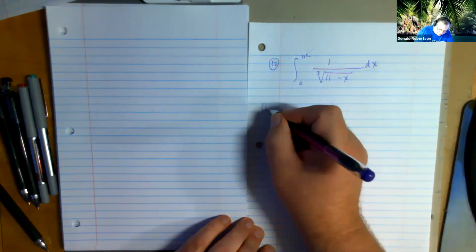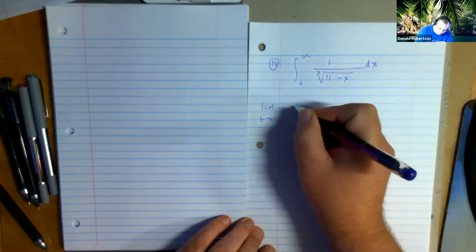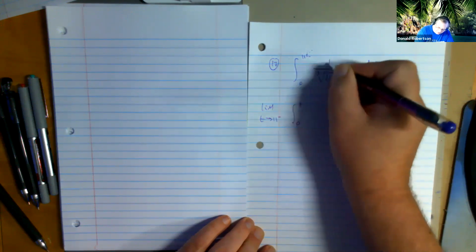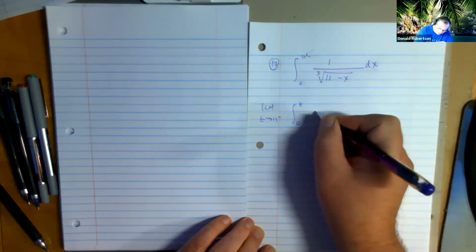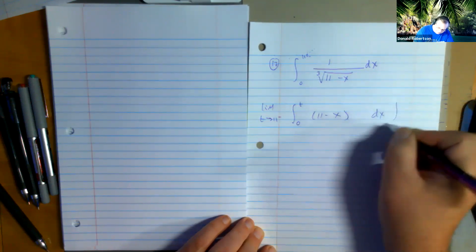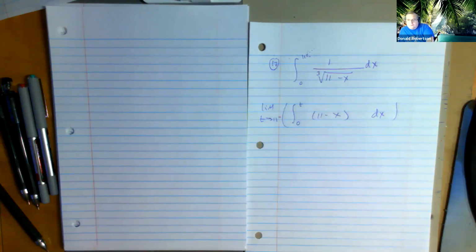So that tells me that I'm going to do 11, the integral 0 to t. This is going to be turned into a fractional power because I'm going to use the power rule on it. What is 1 over a cube root going to look like when it's converted into a fractional power?